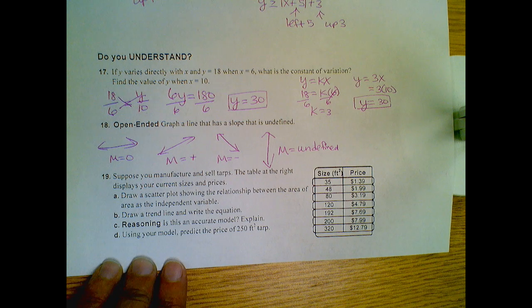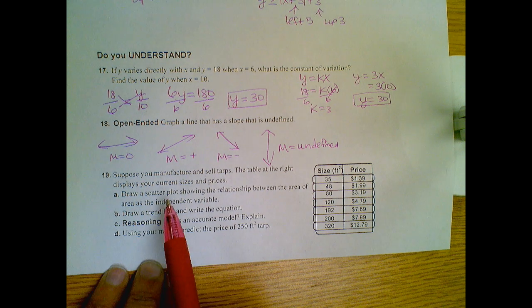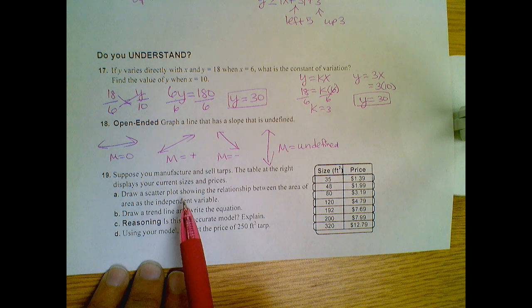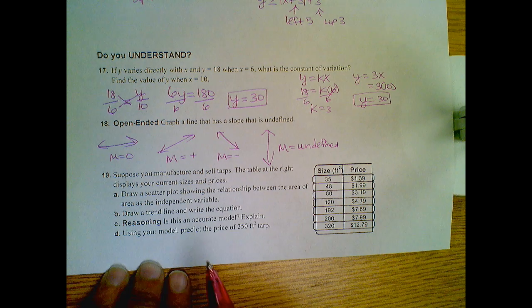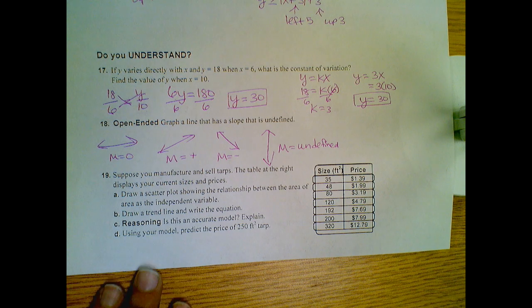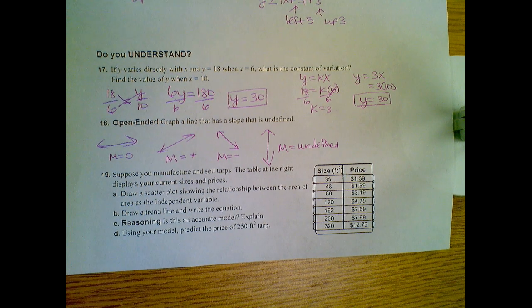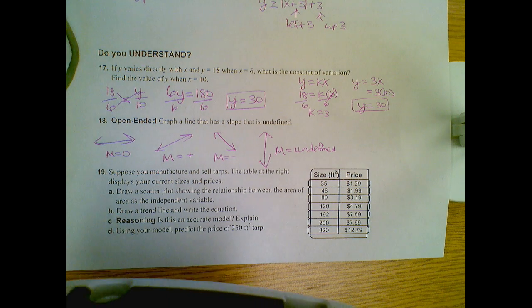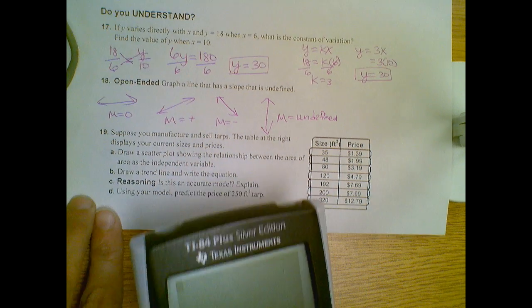Alrighty, the last one, it says suppose you manufacture and sell tarps. The table at the right displays your current sizes and prices. So for this one, we're going to want a graphing calculator. So let me grab mine. And this was the scatter plot, the one that we did on the graphing calculators. So you'll want to have a graphing calculator also.